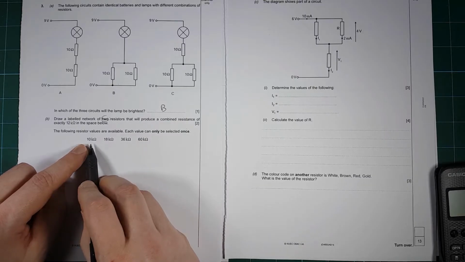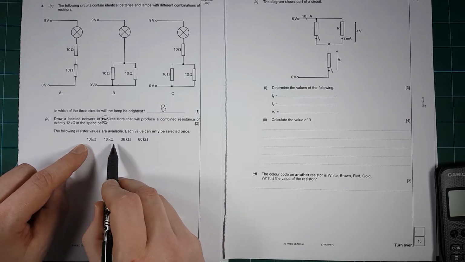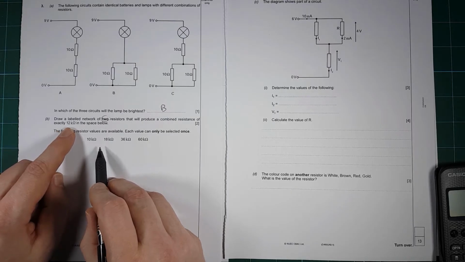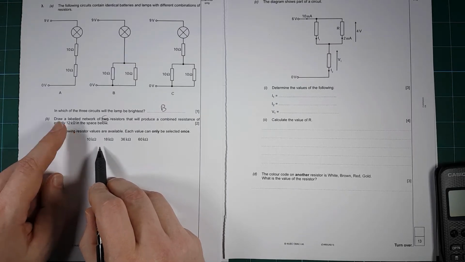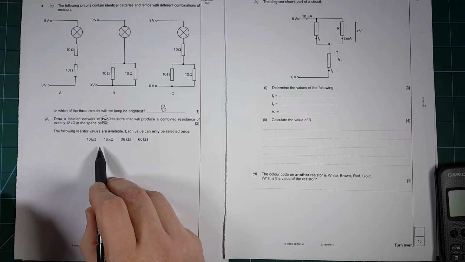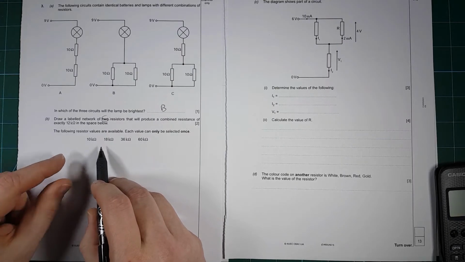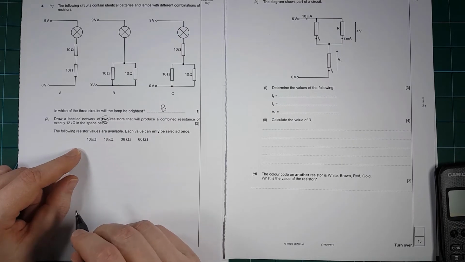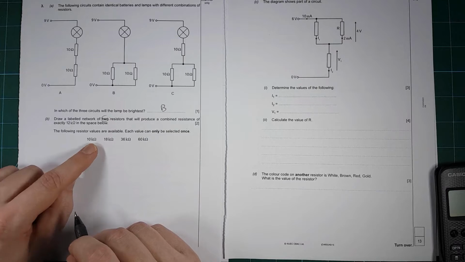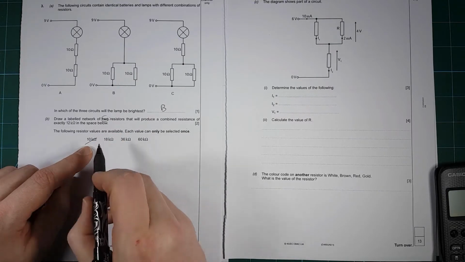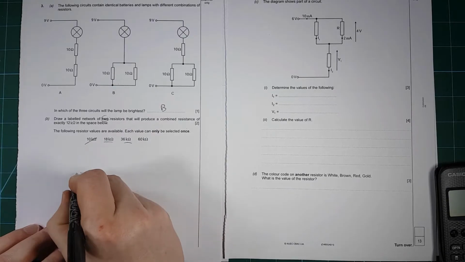We can't do anything in series because if we added 2 of these together, we would already be over our 12,000 ohms. So we need to put 2 into parallel. Now the rule of parallel is that the resistance of resistors in parallel is always smaller than the smallest of those resistors. So we can't have the 10k in parallel, that's ruled out. So the next thing to do is to try these 2.